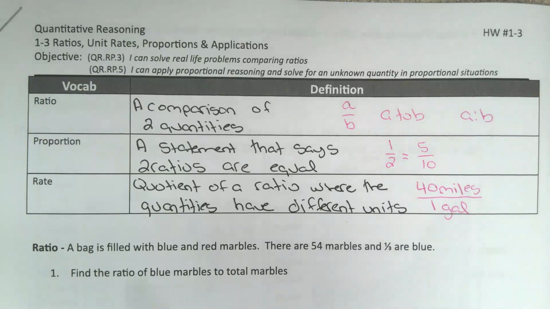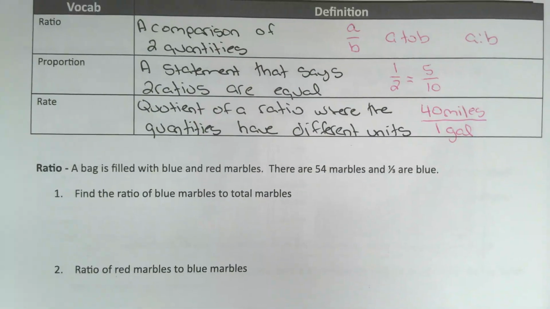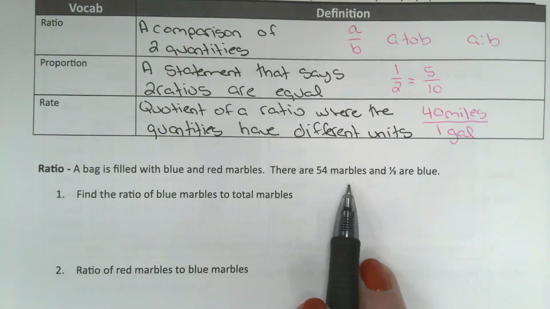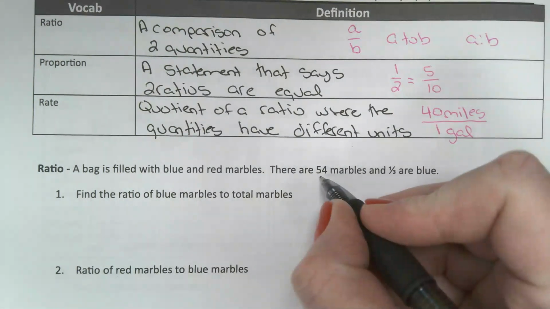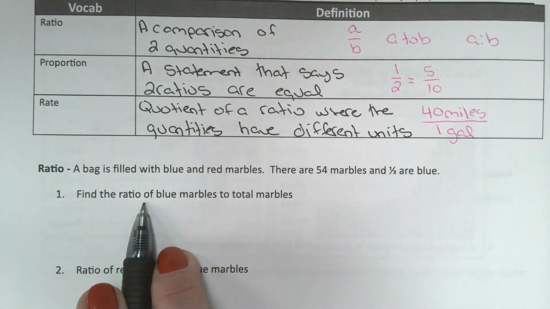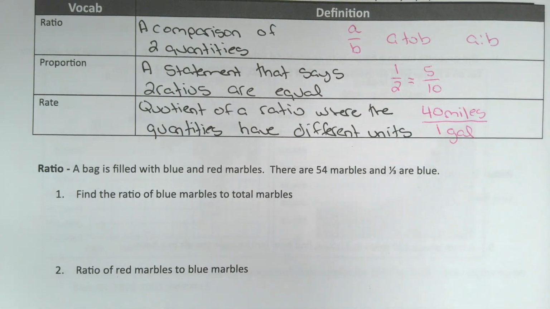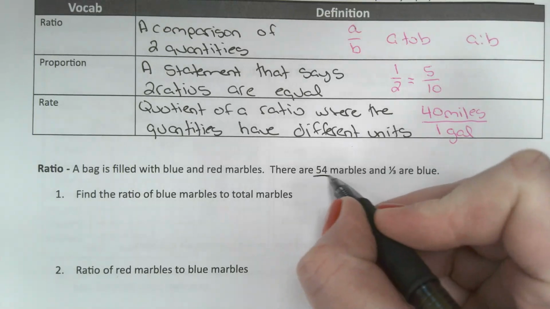All right, so let's do some ratio problems now. It says, a bag is filled with red and blue marbles. There are 54 and 1/3 are blue. Find the ratio of blue to total marbles. Sounds like we're gonna have to figure out how many blue there are first.